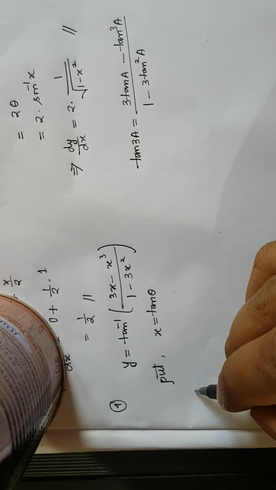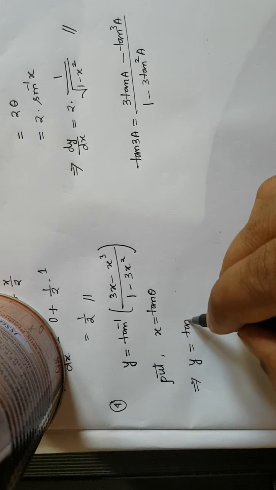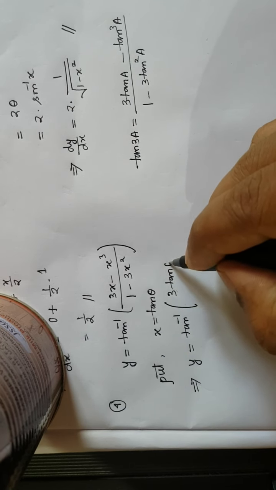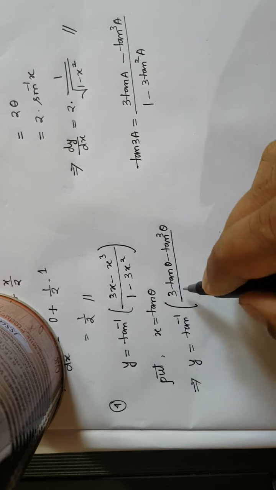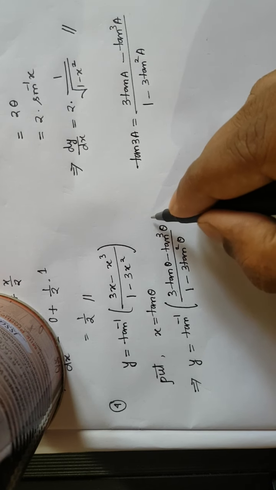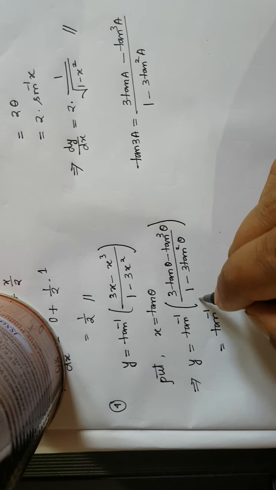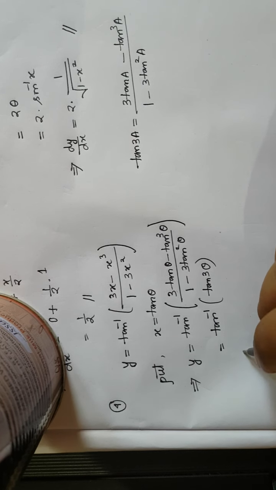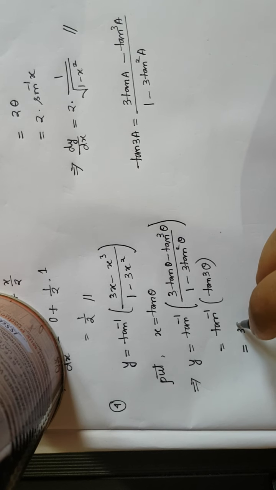Now your y becomes tan inverse of (3 tan theta minus tan cube theta) divided by (1 minus 3 tan square theta), that is tan inverse of tan 3 theta. Tan inverse and tan get cancelled. This is 3 theta.